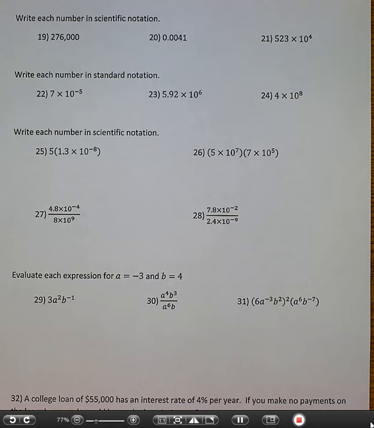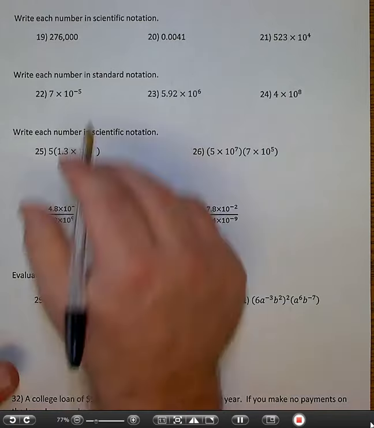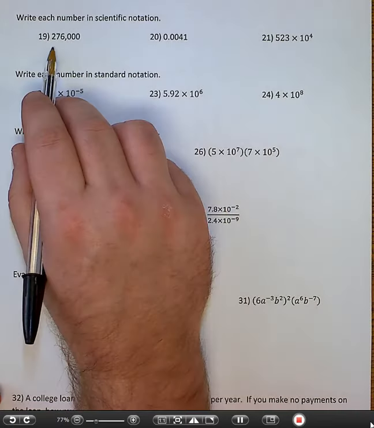Alright, so video 2 is going to be working on scientific notation a lot. We're going to evaluate expressions and then hit the word problems, graphing, and writing equations. So, scientific notation. Write each number in scientific notation.